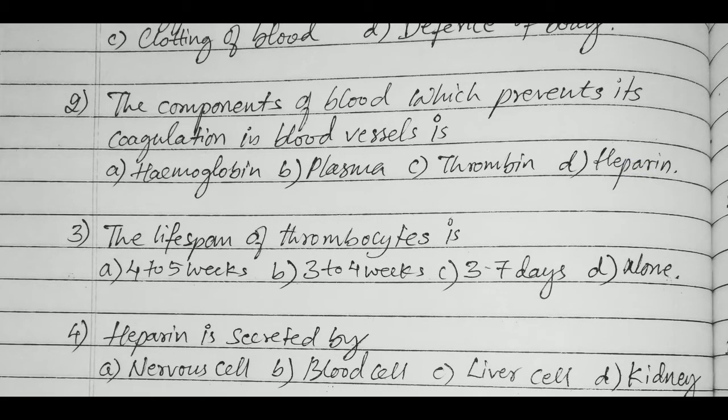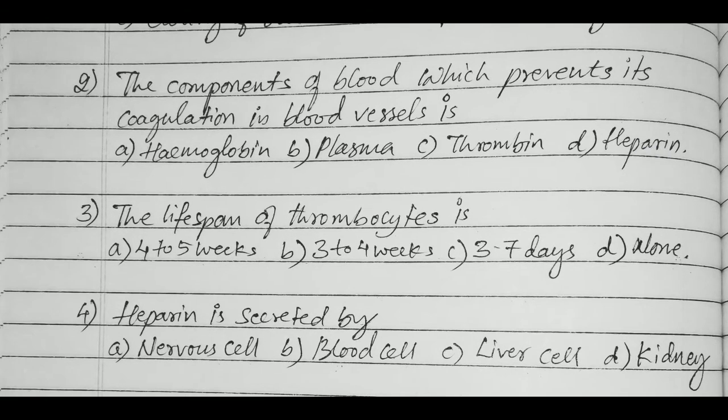Heparin avoids clotting of blood or coagulation. It is an anticoagulant present inside the blood, generally produced from liver and certain types of WBC cells. The word hepa refers to liver. Heparin is produced from liver. Remember this: the anticoagulant is heparin.